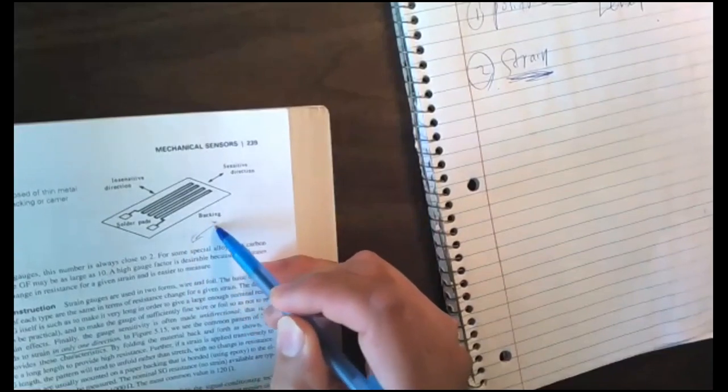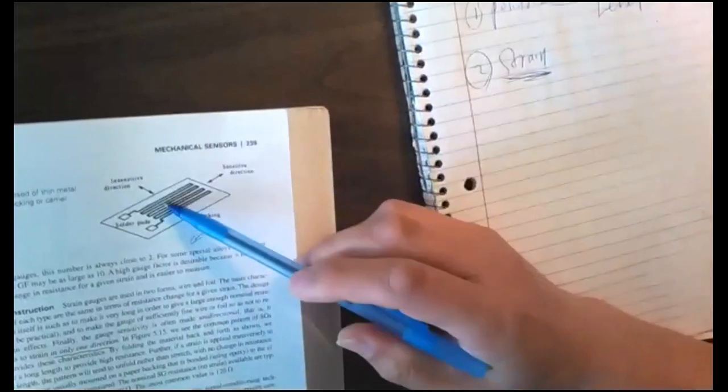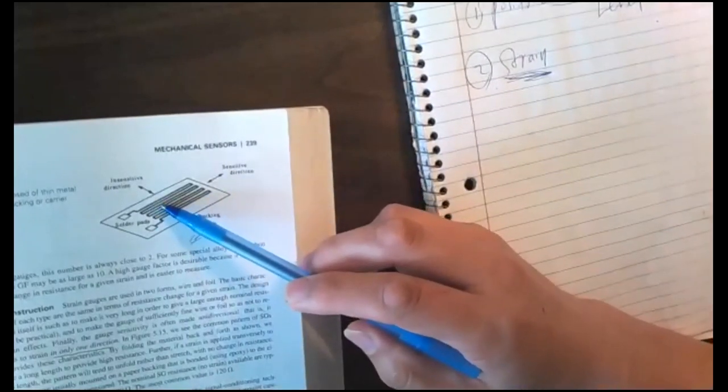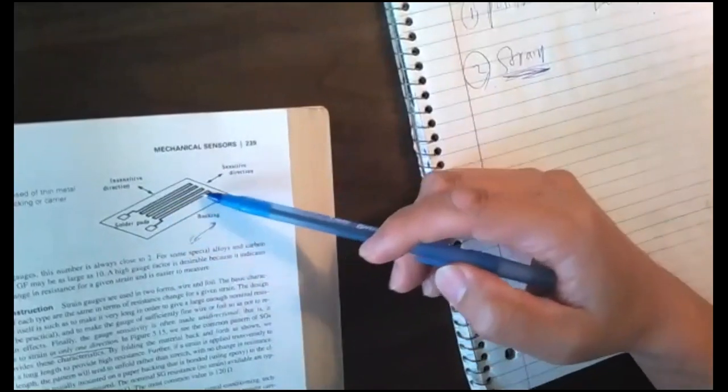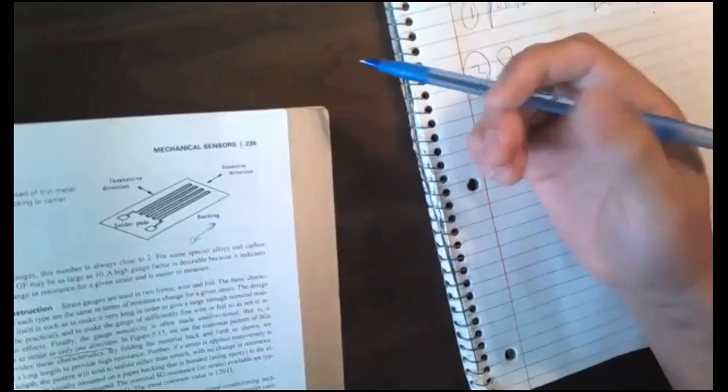If you provide the force and pull the sensor in that direction, this is elastic. The sensor will become longer. When the sensor gets longer, the conductor becomes longer also. When the conductor becomes longer, the resistance will go up.